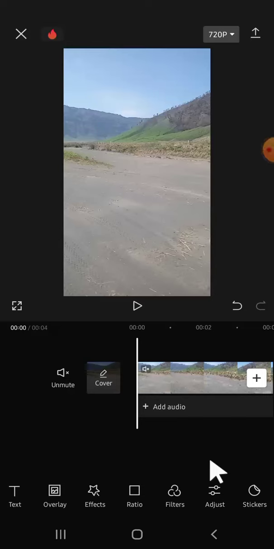In this video, I'll be showing you how we can adjust the brightness and contrast in CapCut video. Let's get started. Here I have imported my video to CapCut, and the first thing we are going to do is just click on the adjust button right here.